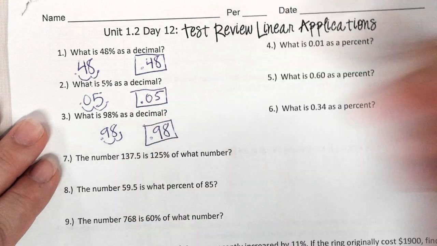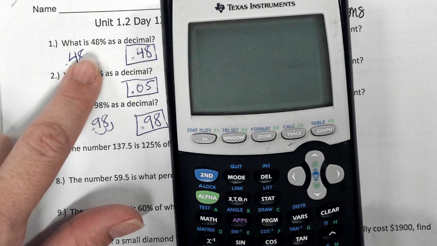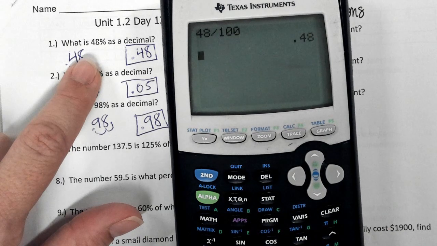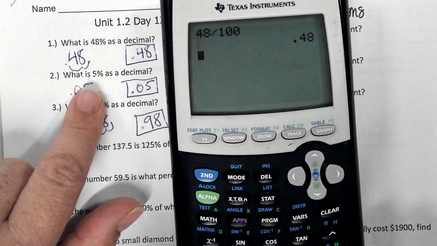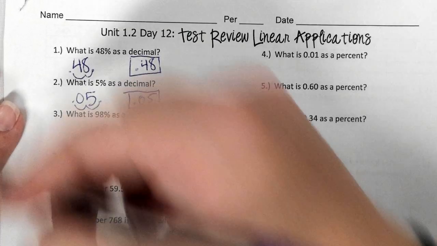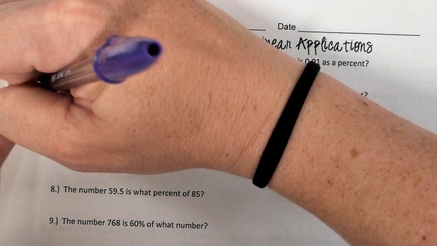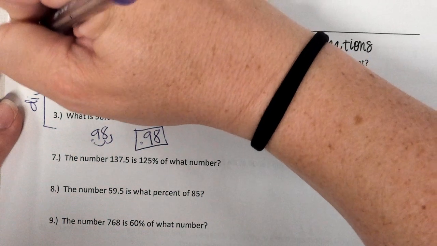Now, you can also divide by 100. So on number 1, you could have done 48 divided by 100, gives me the same thing. 5 divided by 100 gives me the same thing. So when going from percent to decimal, you can also divide by 100.